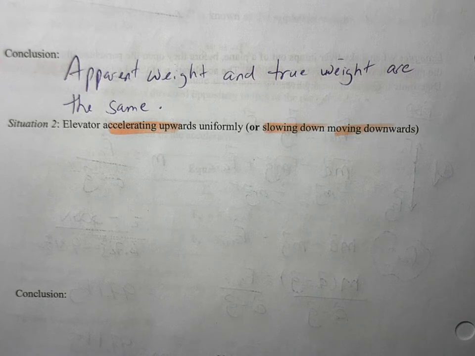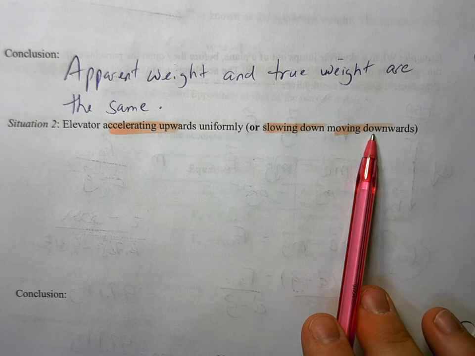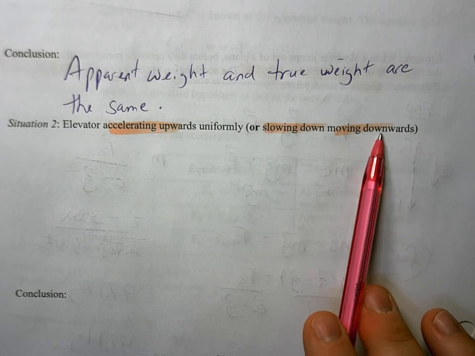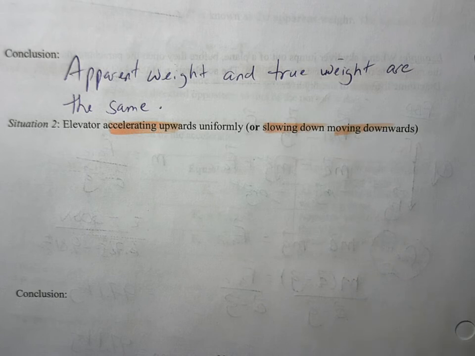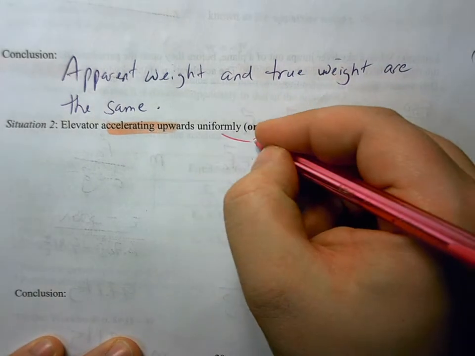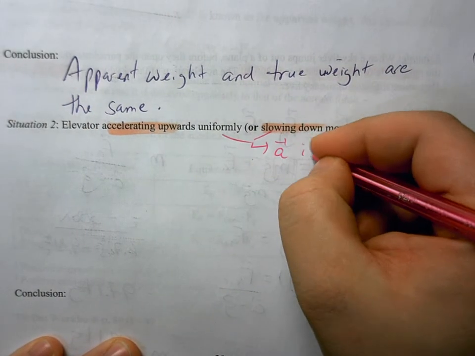Because if you're moving upwards and you're accelerating upwards, okay, that's good. If you're slowing down and you're moving downwards, though, if you're moving down and you want to slow down, you need your acceleration to be opposite to that. So your acceleration is going to go up. Both of these scenarios, acceleration is up.